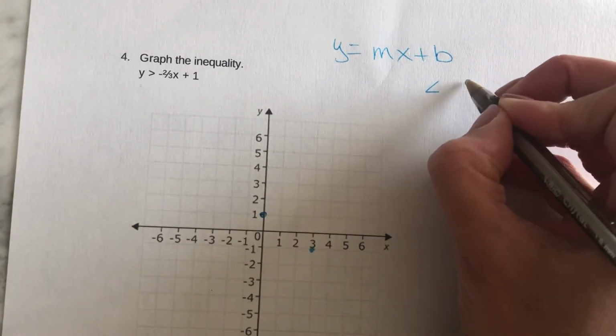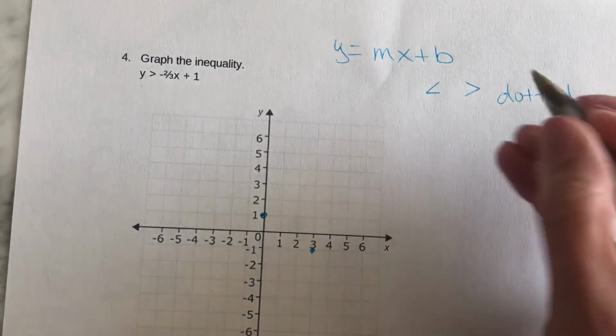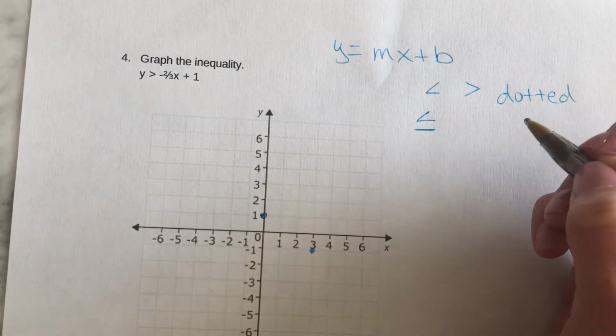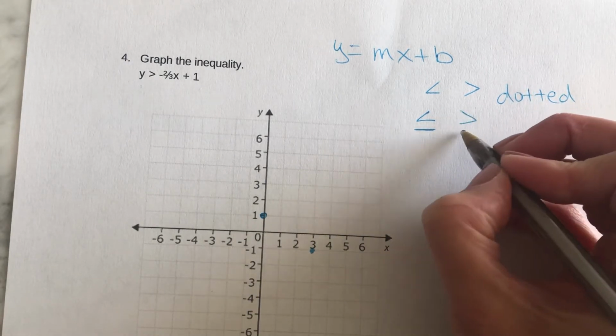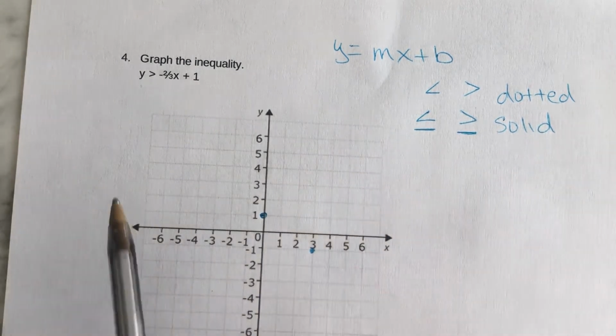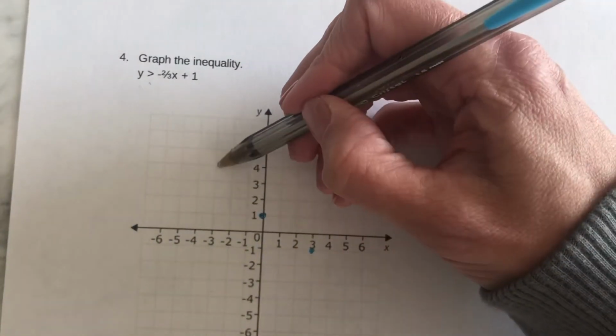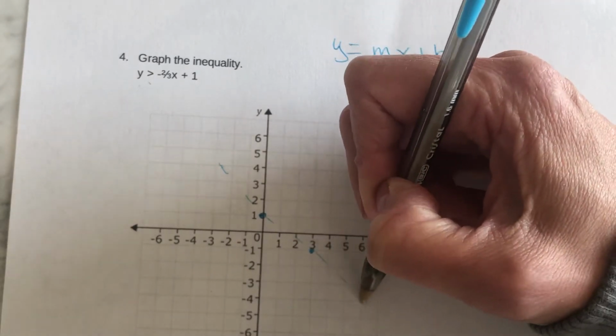If it's a less than or greater than, it's going to be a dotted line. If it's less than or equal to, or greater than or equal to, that is a solid line. So this is just a greater than, so that would make a dotted line.